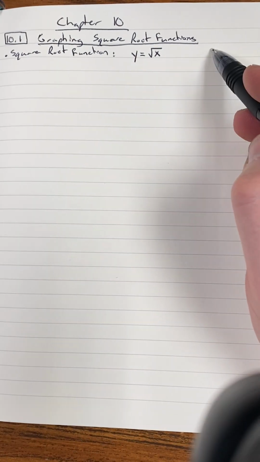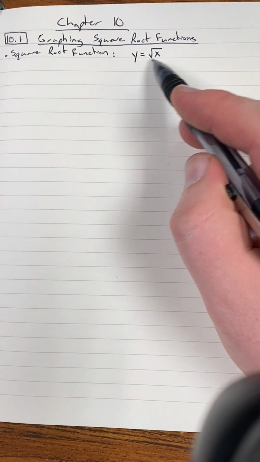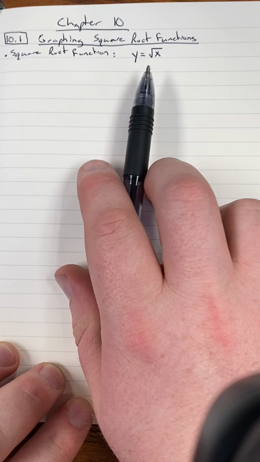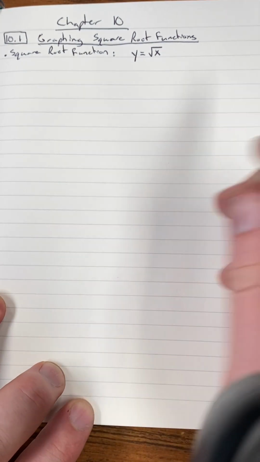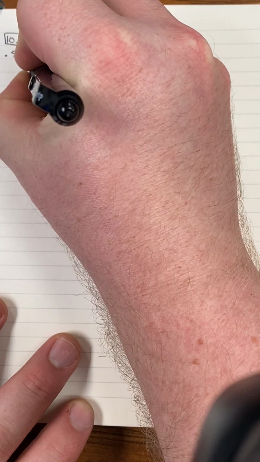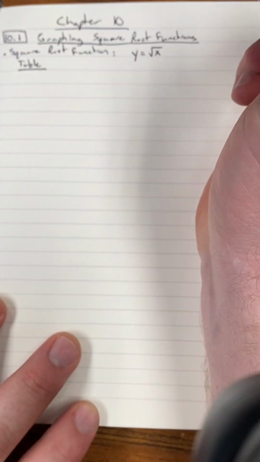So we've talked about what y equals x squared looks like, how we get our parabola. So what's the shape of the opposite of that? What's the shape of y equals square root of x? So let's go ahead and make a table for this and graph it and see what we get. So just like normal, I'm going to start with a table. That's always what we do when we are learning a new graphing problem.